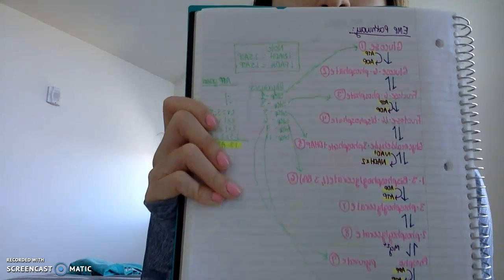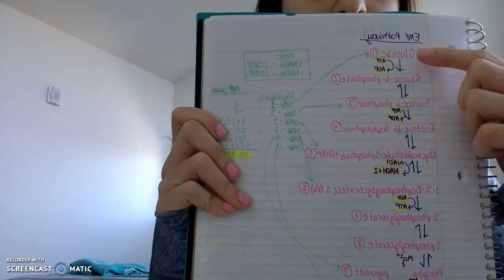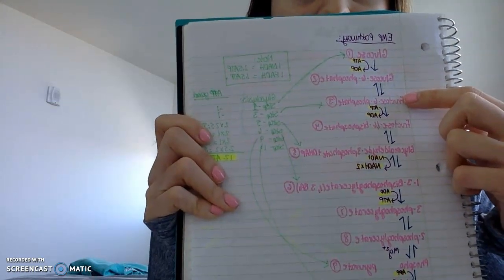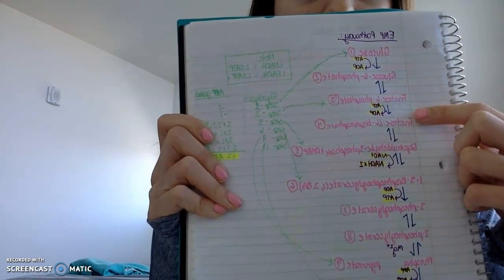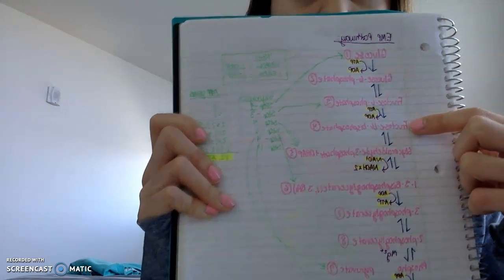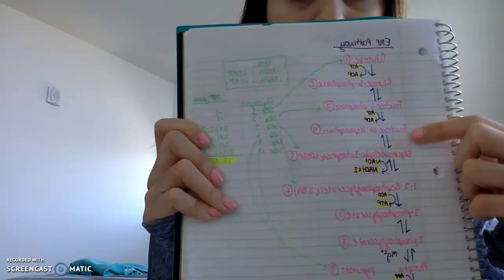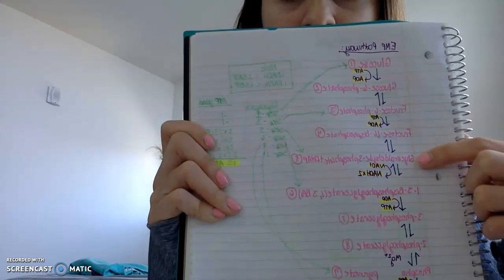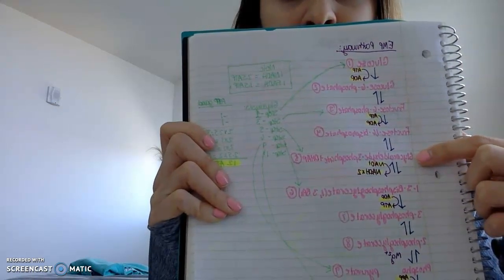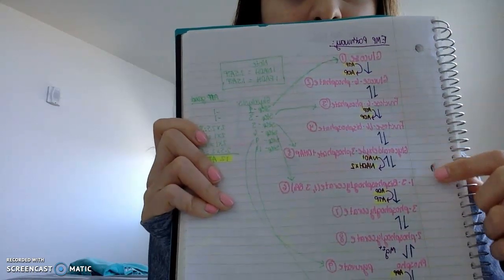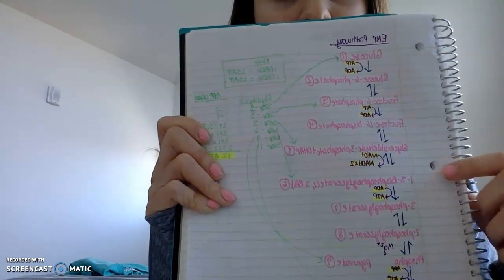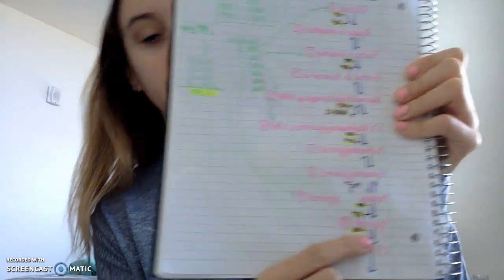The glycolytic pathway is from glucose to glucose 6-phosphate here, then to fructose 6-phosphate, to fructose 1,6-bisphosphate, then to dihydroxyacetone phosphate, to glyceraldehyde 3-phosphate, to 2-phosphoglycerate, to phosphoenolpyruvate, and then finally to pyruvate, which I have down here.